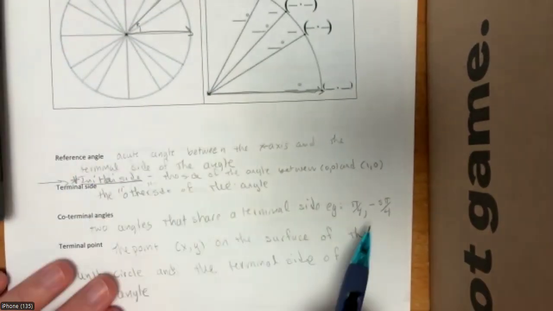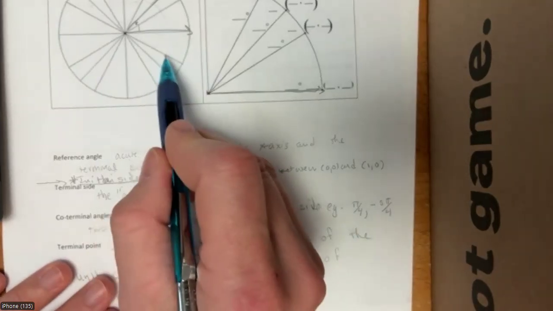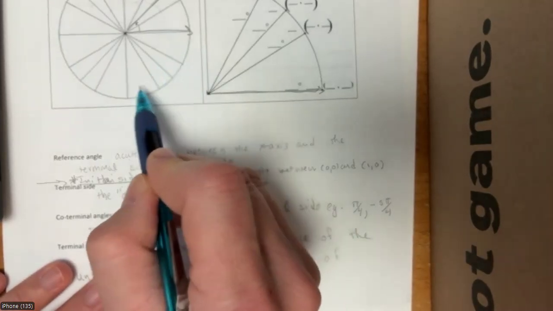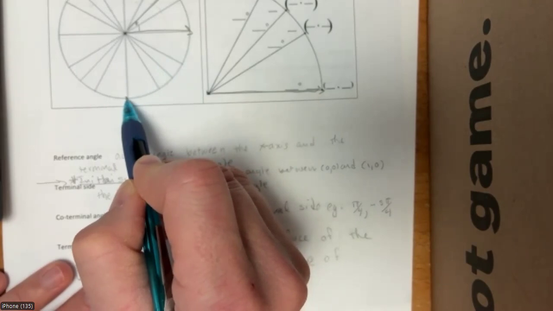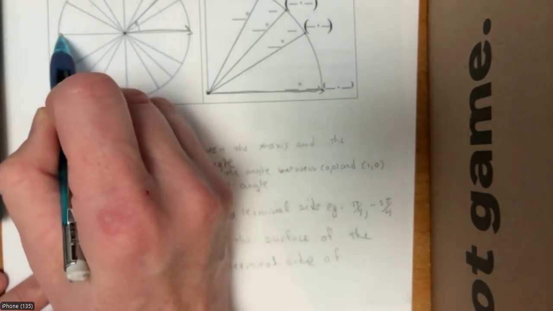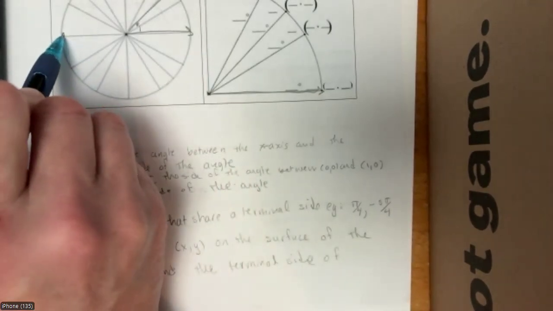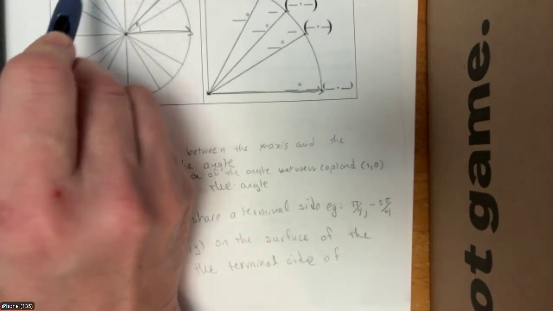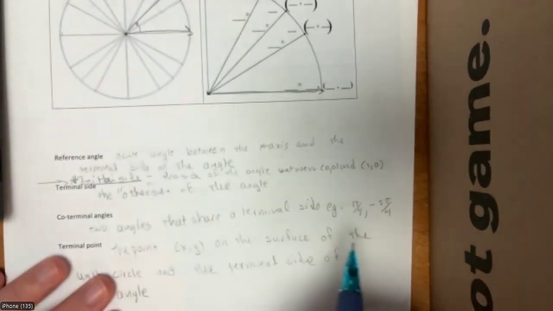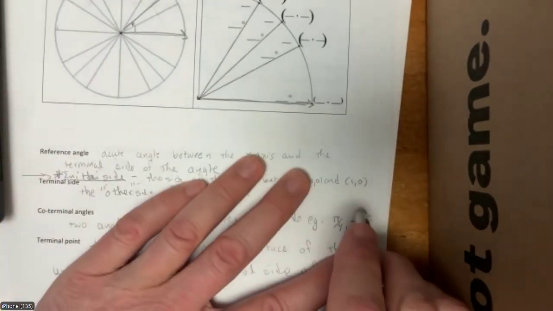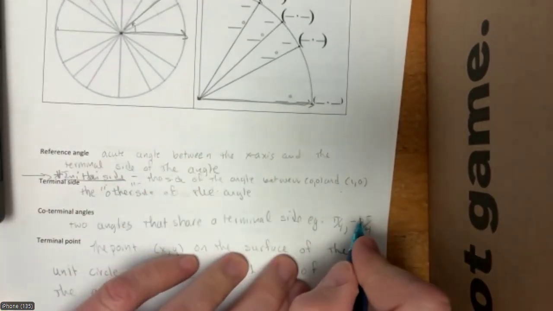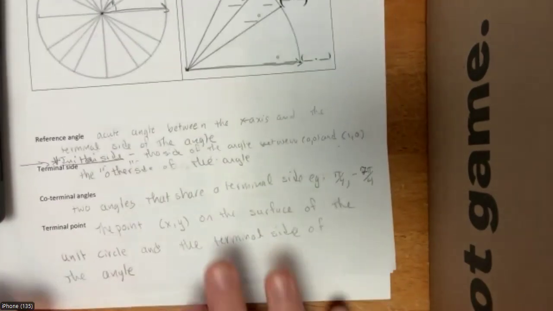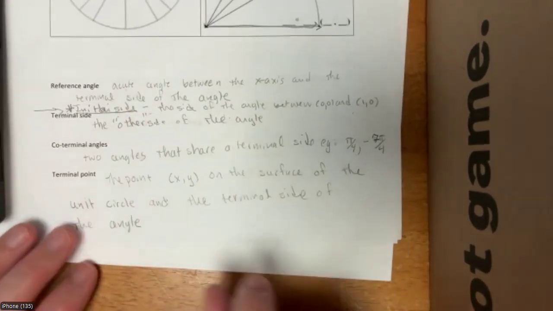Negative 5 pi over 4, so I would count negative 1 pi over 4, negative 2 pi over 4, negative 3 pi over 4, negative 4 pi over 4, negative 5 pi over 4, negative 6 pi over 4, negative 7 pi over 4. So clearly I wrote the wrong one. All right. And those are coterminal.